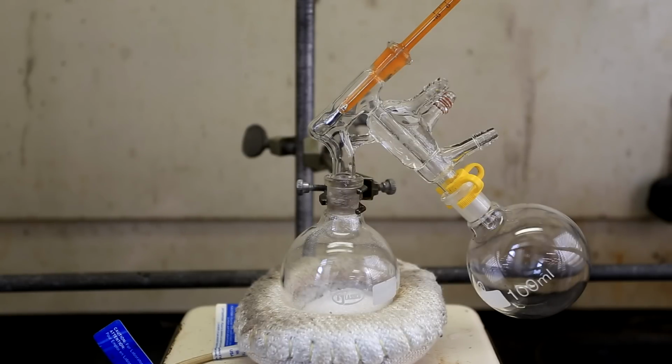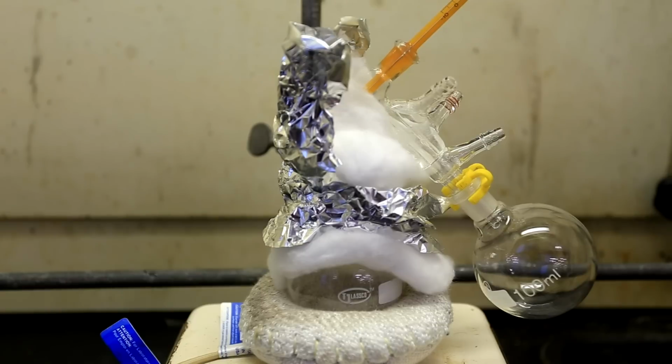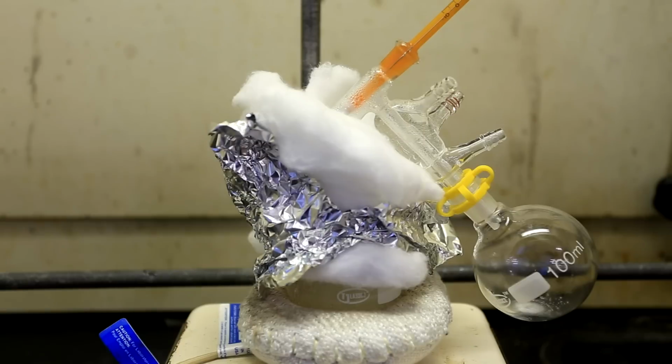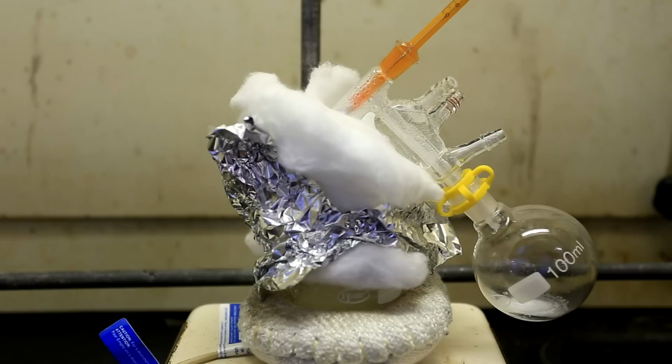The condenser was filled with hot water to make sure that none of the phenol froze inside of it. The apparatus was then insulated using cotton, and aluminum was used to hold the cotton in place. I moved the insulation a little so you can see the phenol condensing. I collected the fraction that boiled between 145 and 165 degrees Celsius.